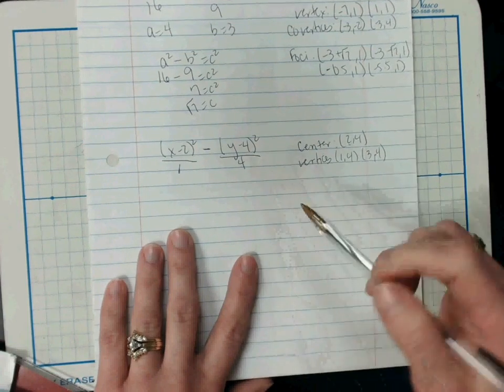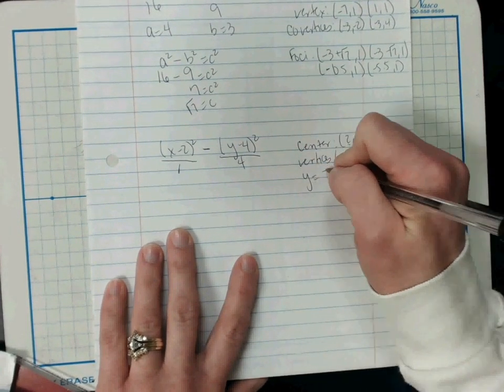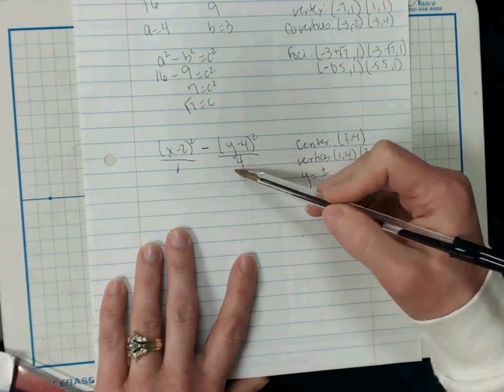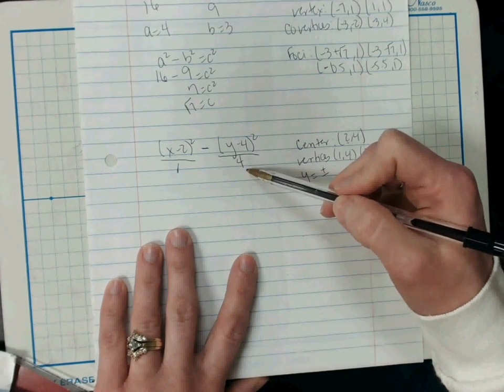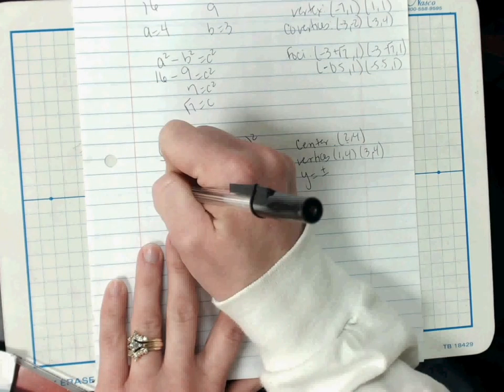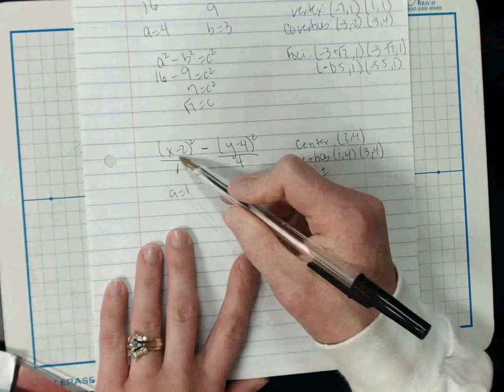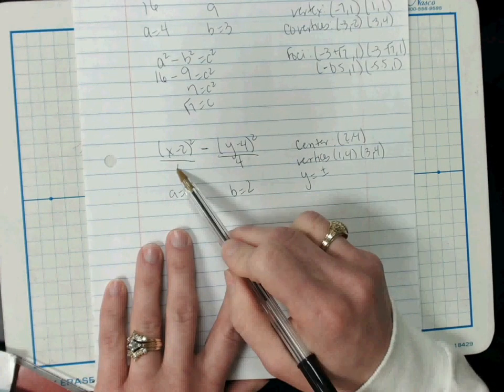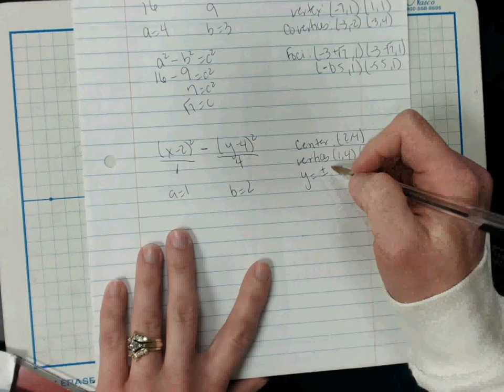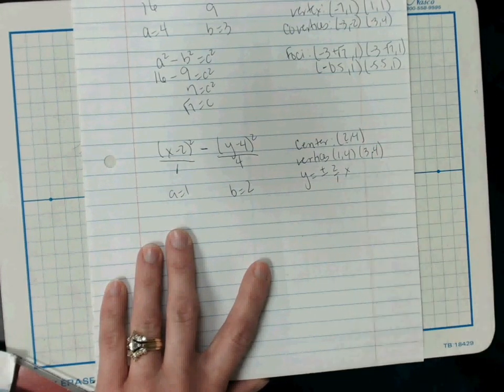our asymptotes. So remember our asymptotes, we've got y equals plus or minus. My slope is the value that's under y. So my b is 2, my a is 1, divided by the value that's under x. So it's y over x. So we're going to have b over a. So it's going to be 2 over 1 x, or just 2.